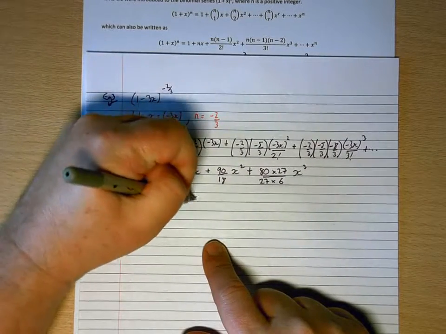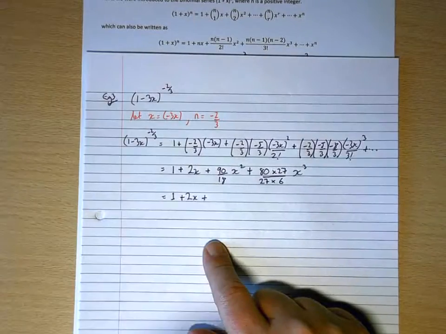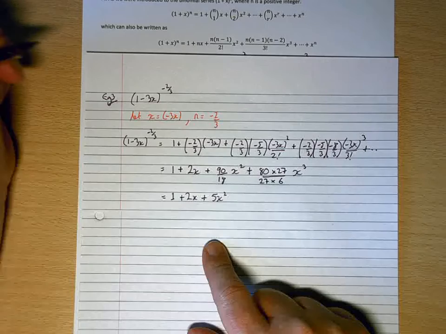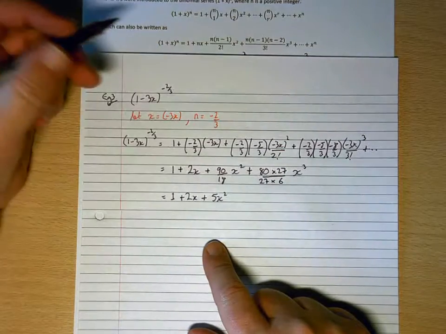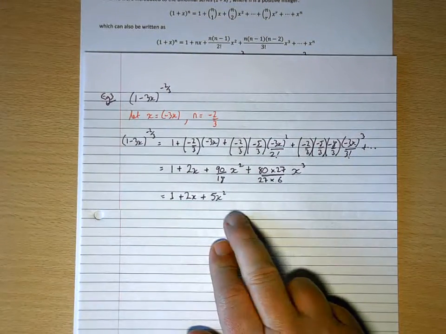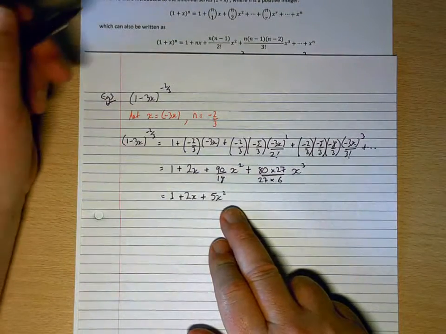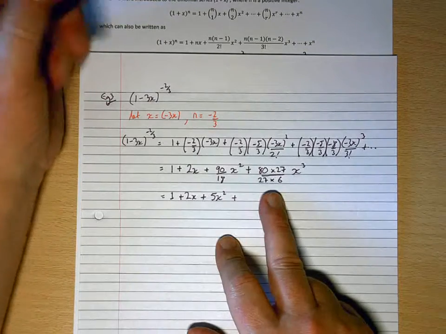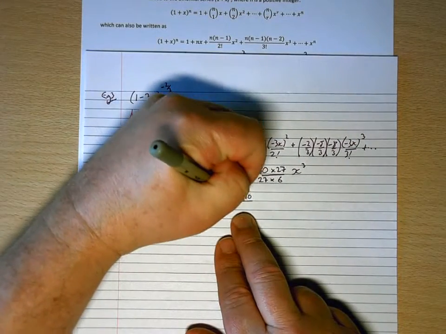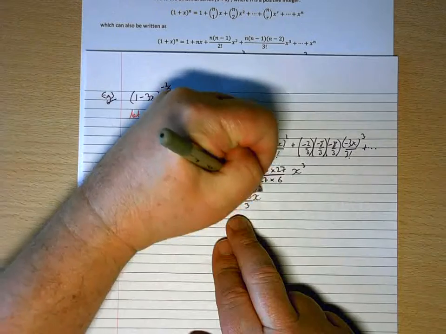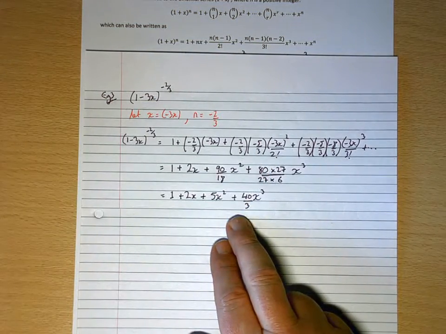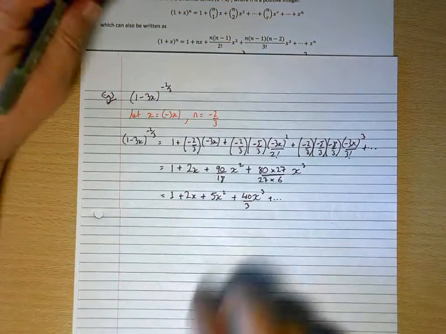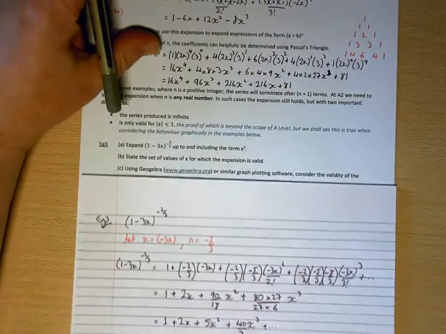1 plus 2x, 90 over 18 is 5x squared. I have worked those out previously, but just to keep the video relatively short, I'm just giving you the answer. Similarly with this one, the 27's cancel, and 80 over 6 is the same as 40 over 3 x cubed. So that's my expansion up to and including the x cubed term.